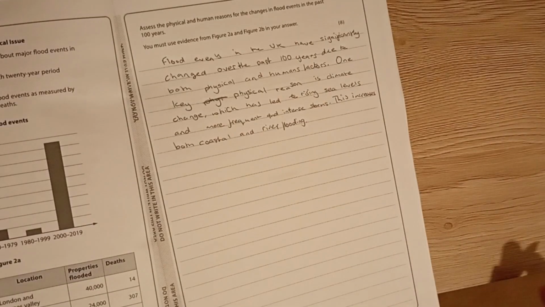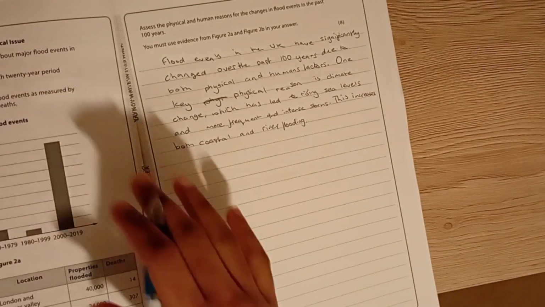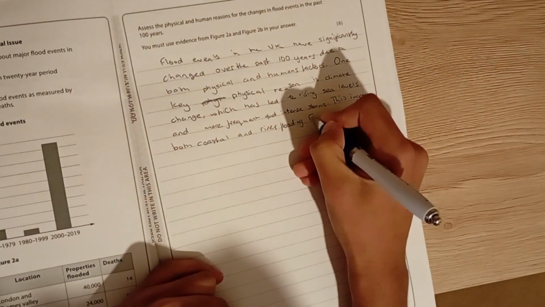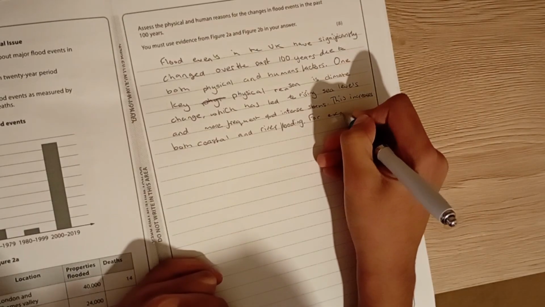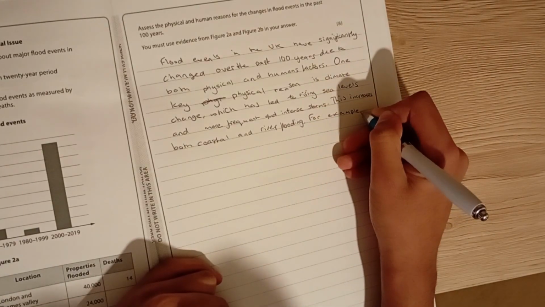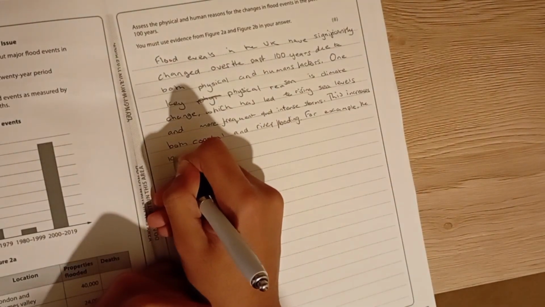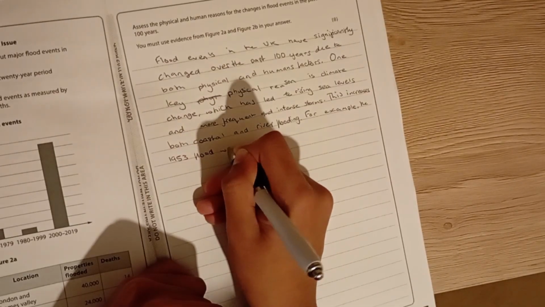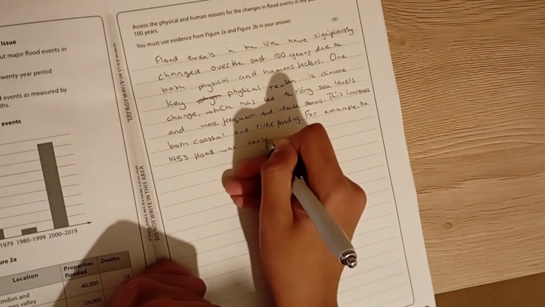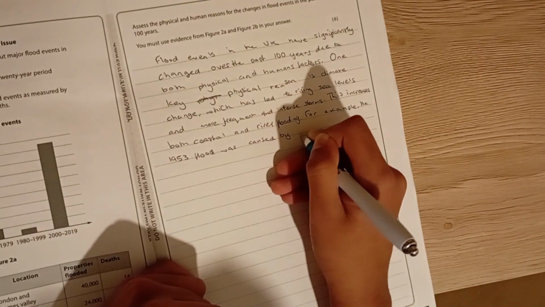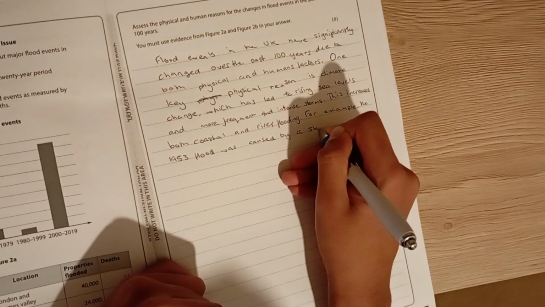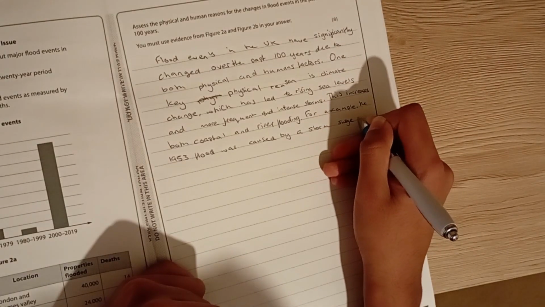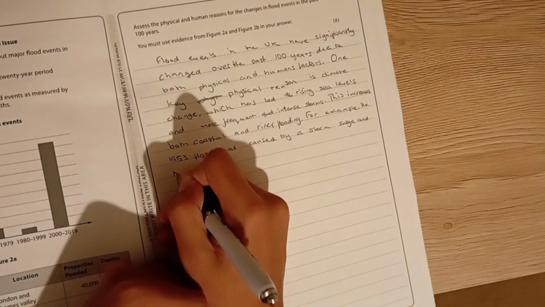After that, I am going to provide an example using the table they have provided us. I'm going to be saying, for example, the 1953 flood was caused by a storm surge and tides.